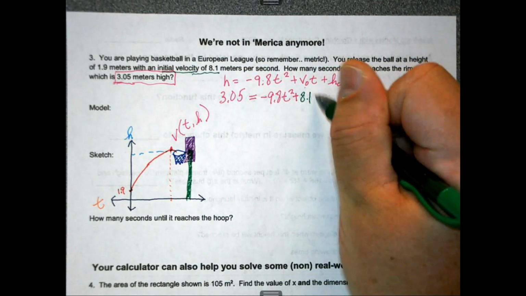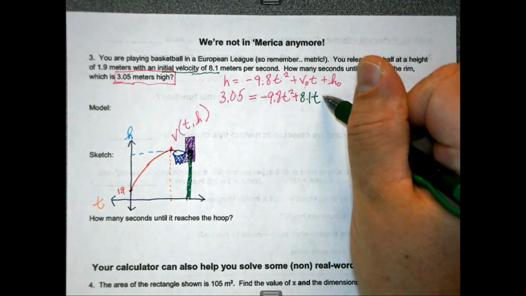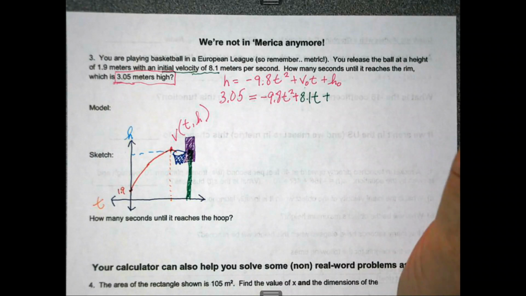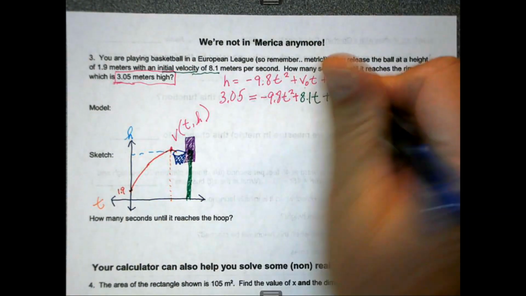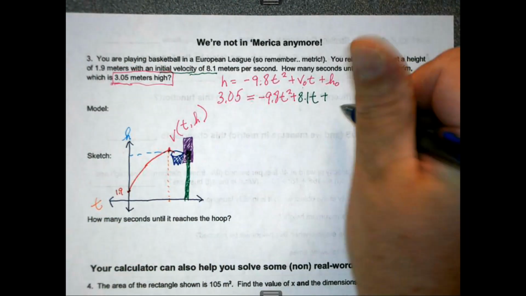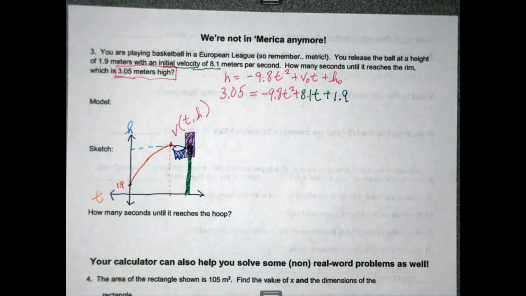We still have to bring down the t, plus, and do we have initial height somewhere? Yeah, we start at 1.9. That's my initial height, h of 0. So there's my equation.